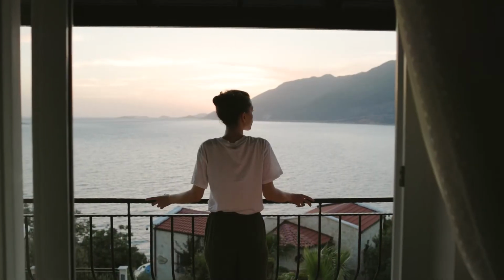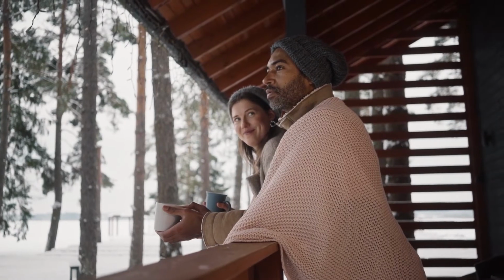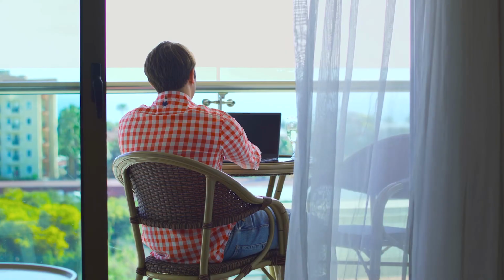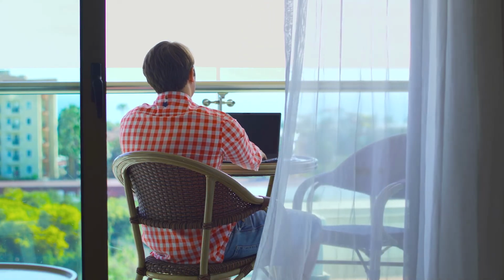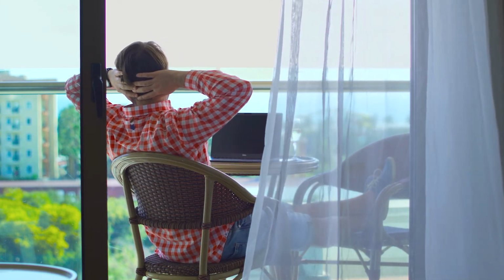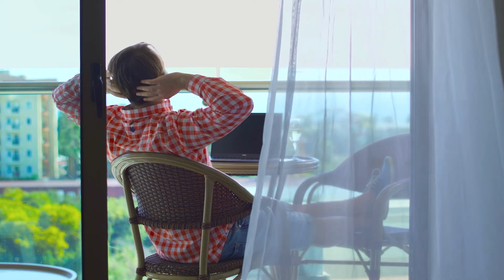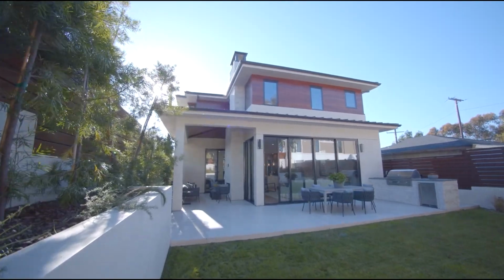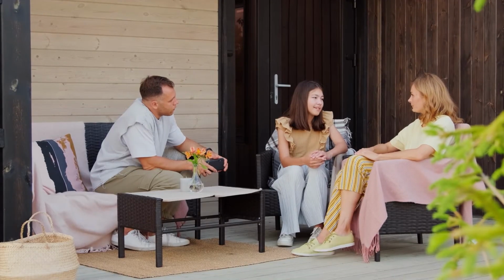A balcony is an outdoor platform that extends from the exterior wall of a house or apartment, which is usually located on the second floor or higher than the second floor if the building is more than 2 stories high, and it is always attached to the building. Whereas a patio is typically on ground level and may not be attached to the building.